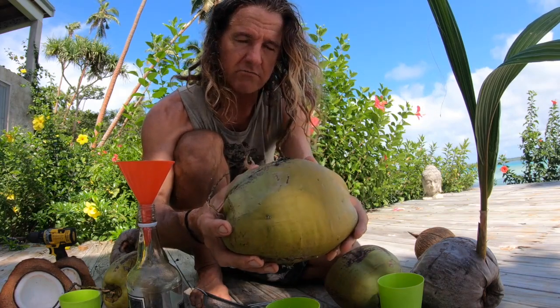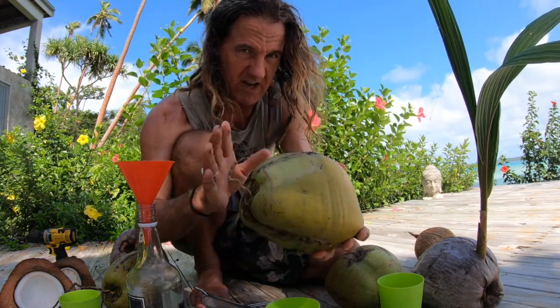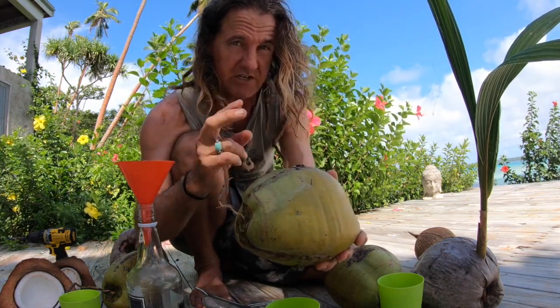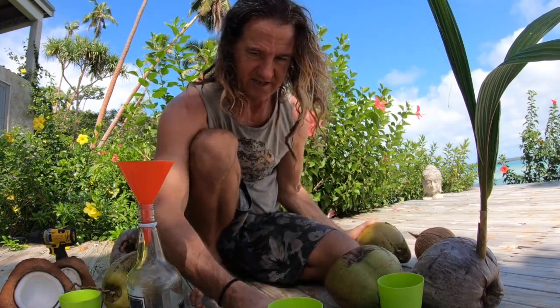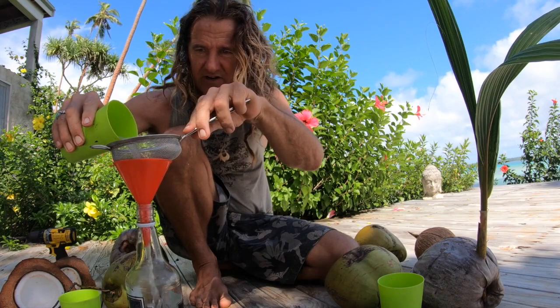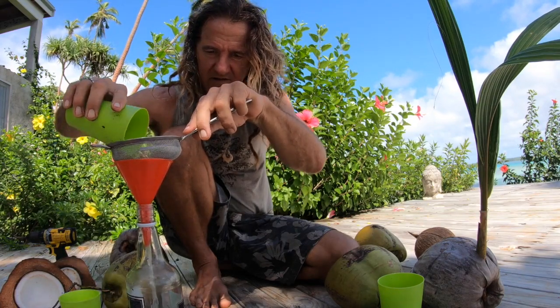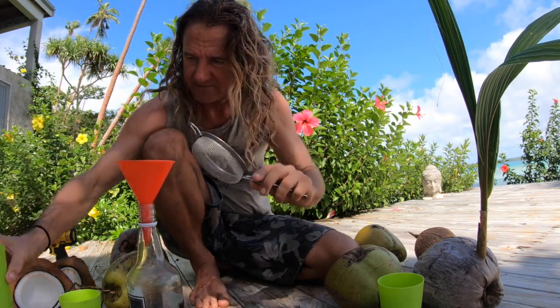Some coconuts I've got 800 ml out of. Like, in Aussie language, that's 2 schooners, or 2 skewies. And then sometimes I'd put my little strainer up there and pour it out. Mate, I love this stuff.